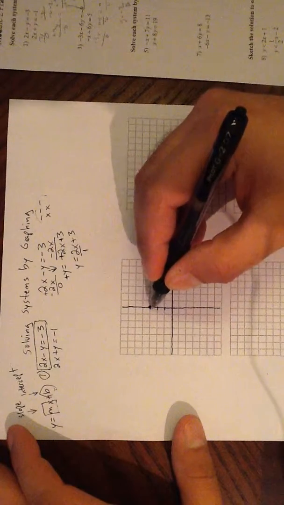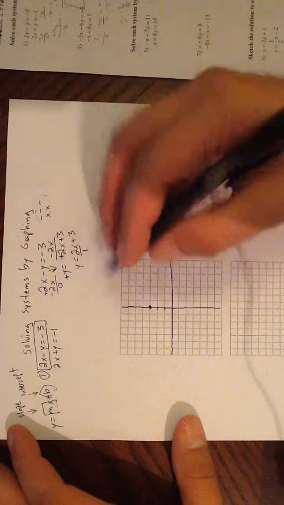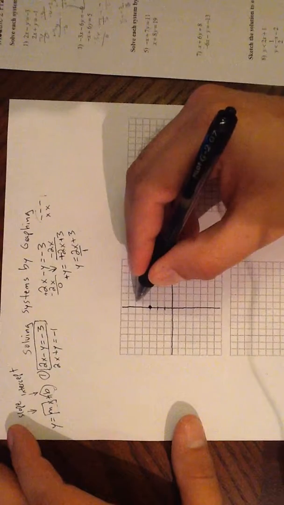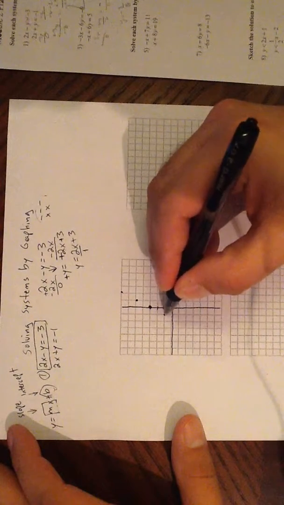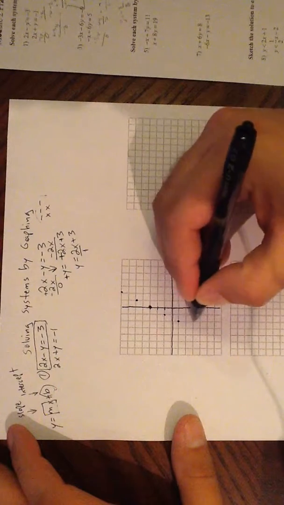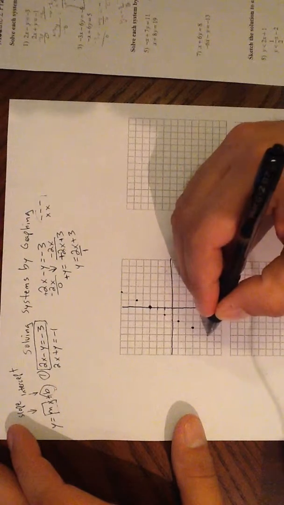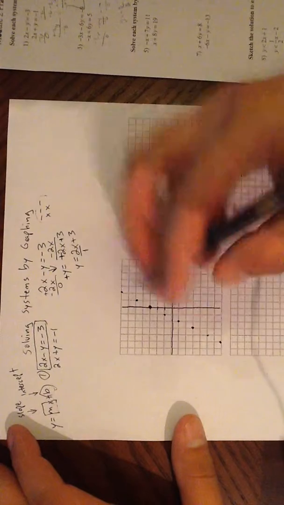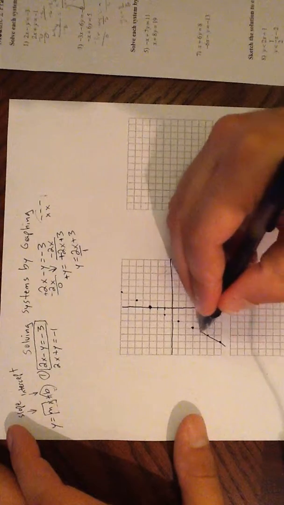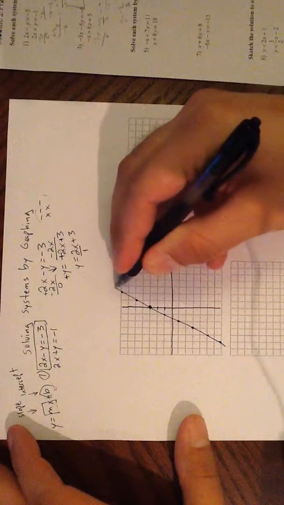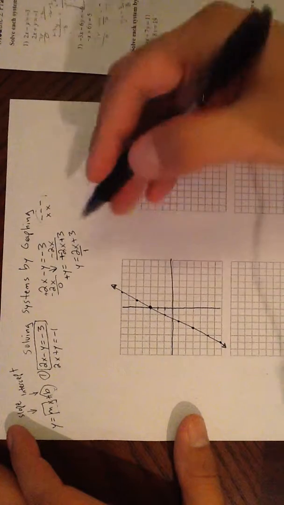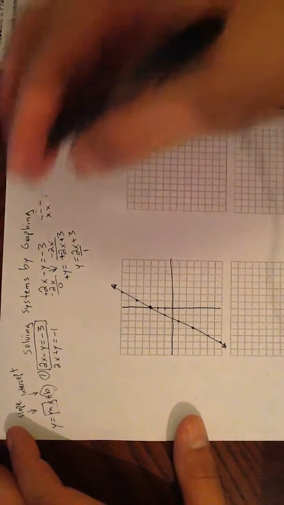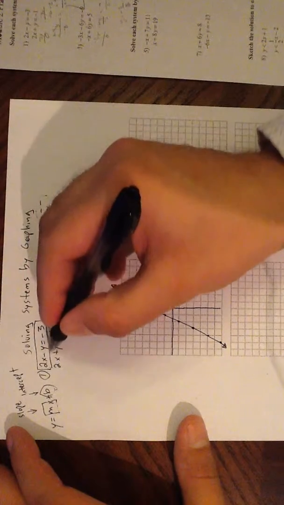So now, when we graph it, we know that this is positive, so go up 2 over 1, up 2 over 1. So my line is going to look like this. So there's one. Now I have to graph the next one, which is this one.